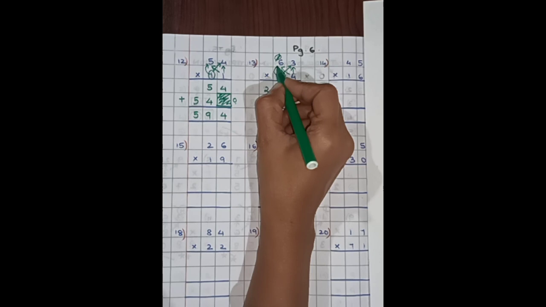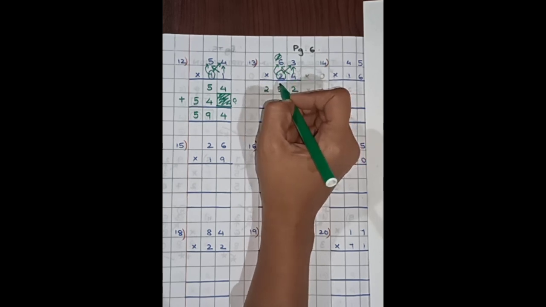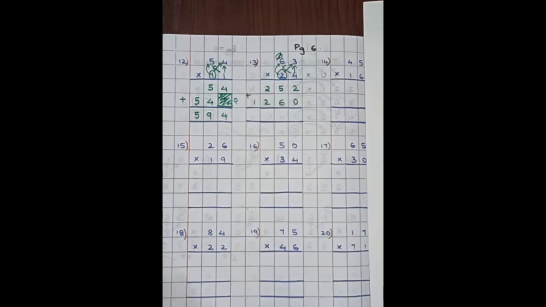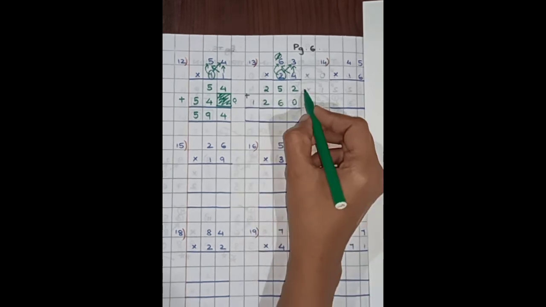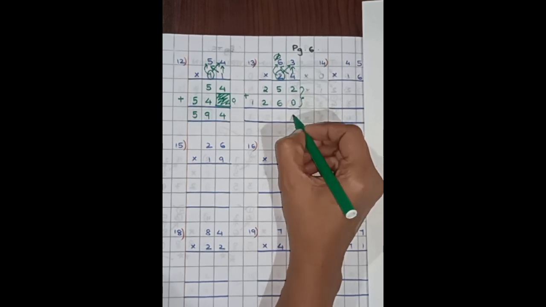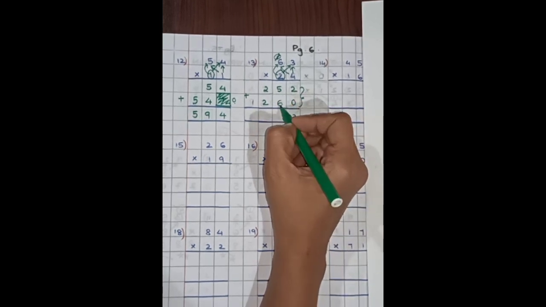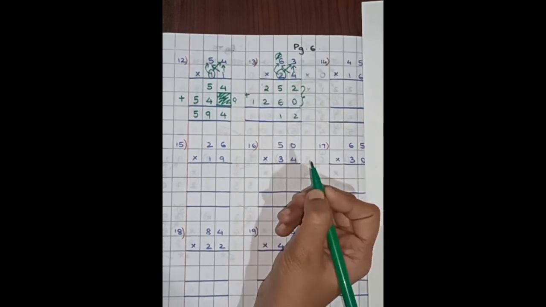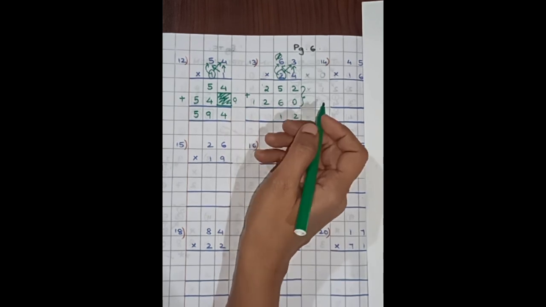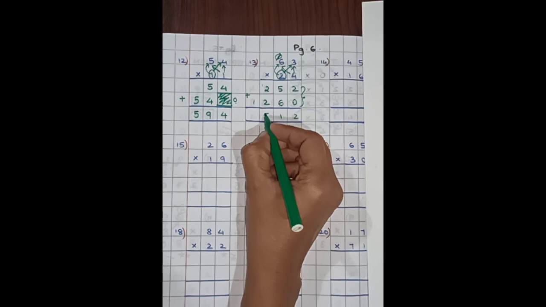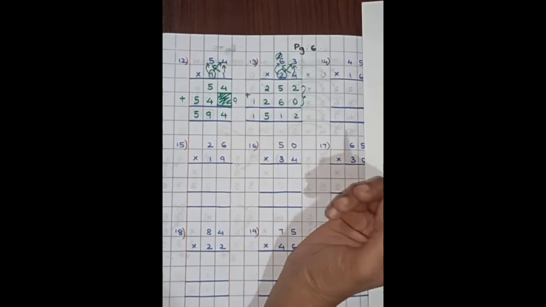Now again the same way, 2 will be multiplied by 6. So 2 6s are 12. And then you add these two numbers. When you add, what do you get? 2 plus 0 will be 2. 5 and 6 is 11. So 1 over here and 1 carry over, over here or over here. Wherever you want to carry over, you can give it a carry over. Then 2 plus 2 is 4. Then 1 is 5 and then this 1.